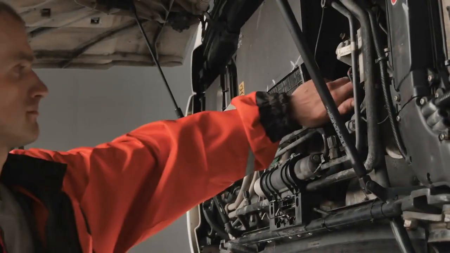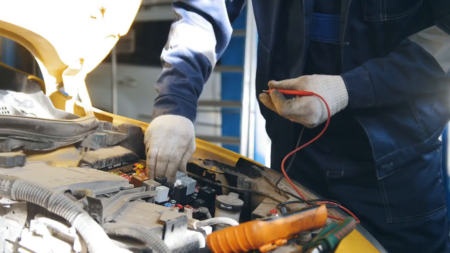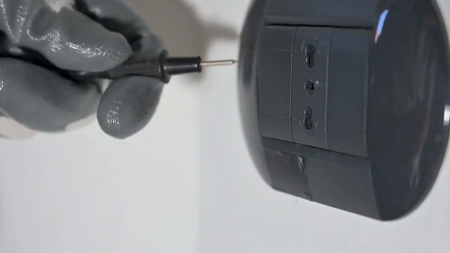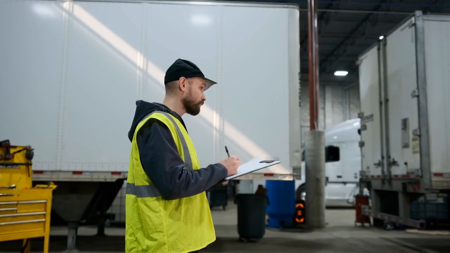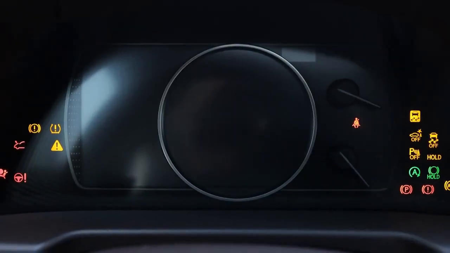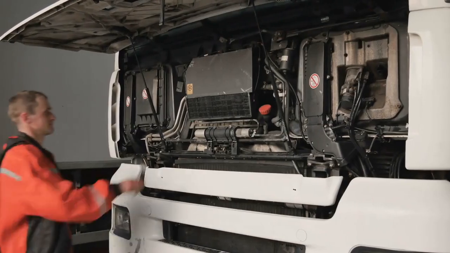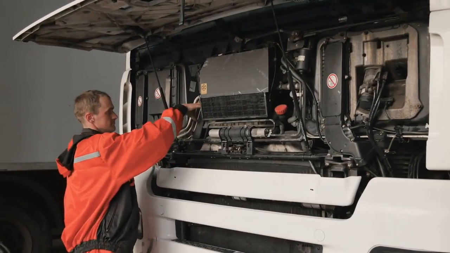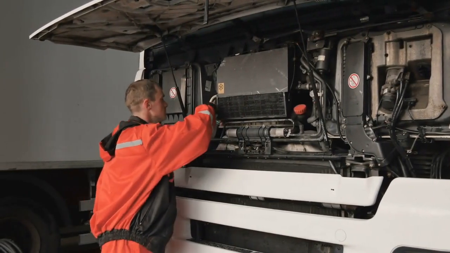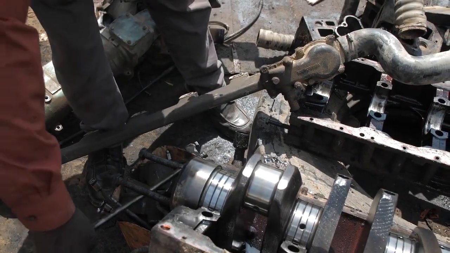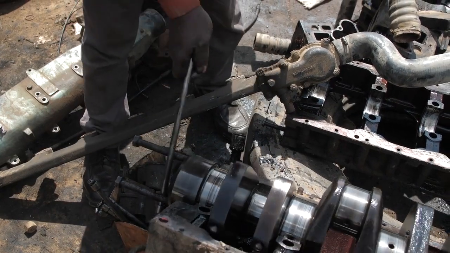What are the signs of a bad alternator? Look for a dead battery that won't hold a charge, dim or flickering headlights, a whining or grinding noise from the alternator, a warning light on your dashboard. If you suspect a bad alternator, you can test it by checking the voltage output or having a professional mechanic diagnose the issue.